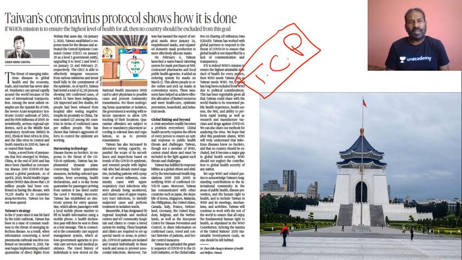And then we will look at Taiwan's coronavirus protocol, that is the protocols which have been taken up by Taiwan. It is in regards to the health and welfare ministry, how they have handled this together with various protocols. We will look at how this has really worked out and how it has been a success, and we will also look at the role of Taiwan in contributing to the WHO and to various countries.